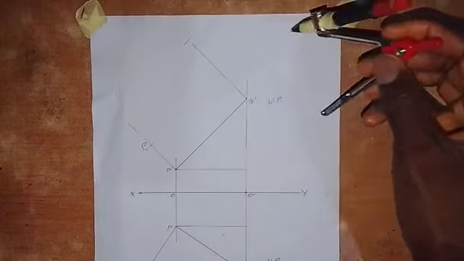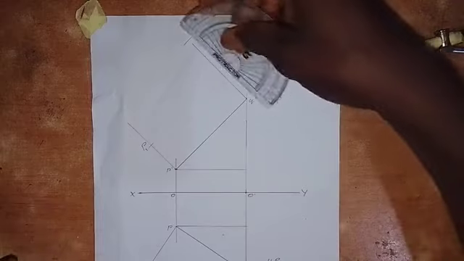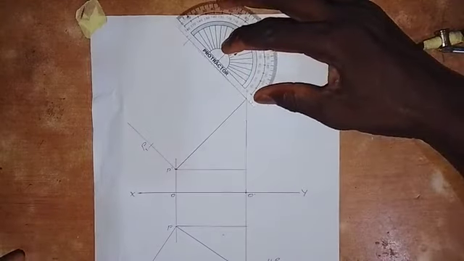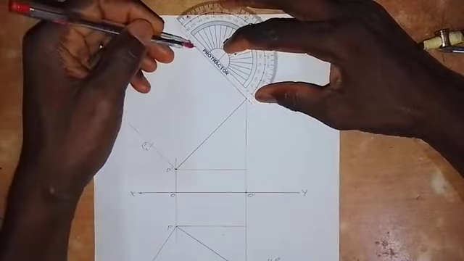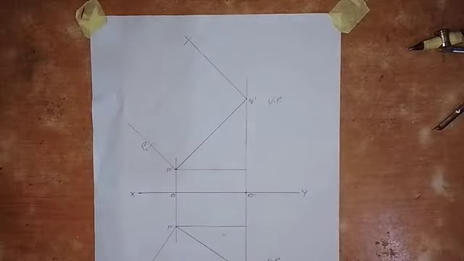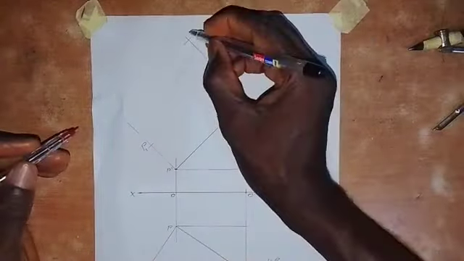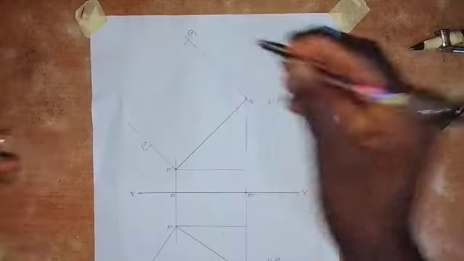Let me bring it down so that we can see it. I still need to extend this line. So we are using the trapezoid method to determine the true length of a line. With the distance that we have here, this point here is point Q1. So here we have Q1 here.